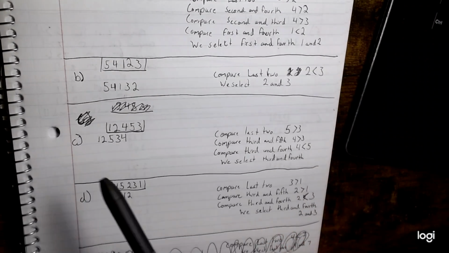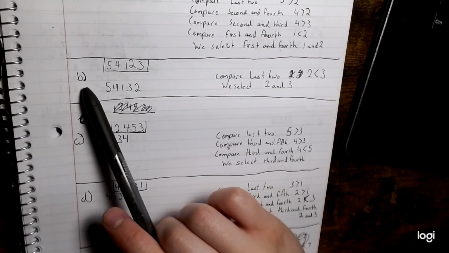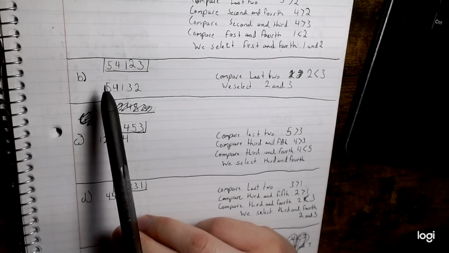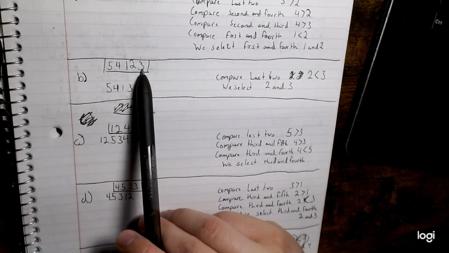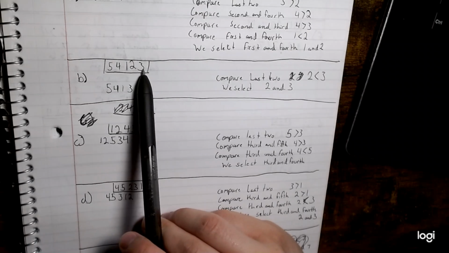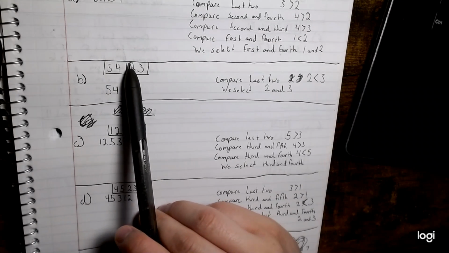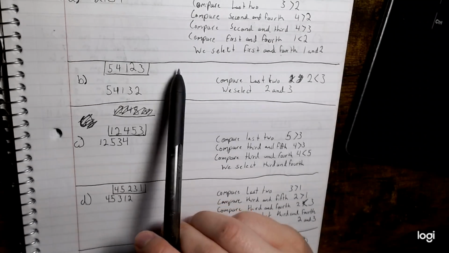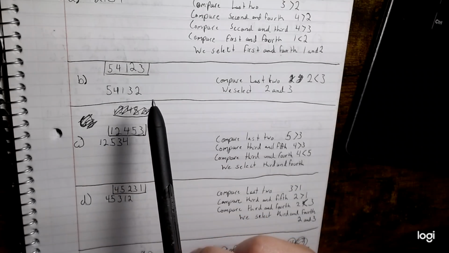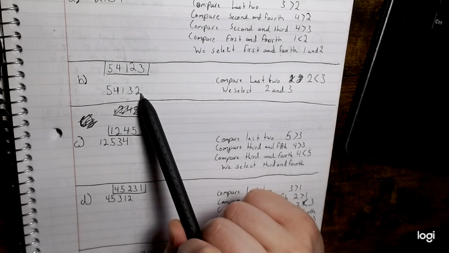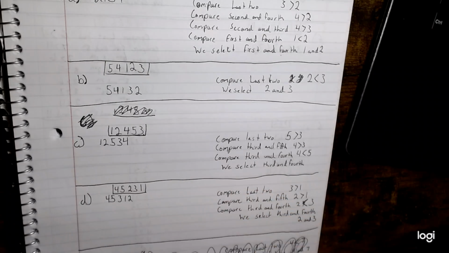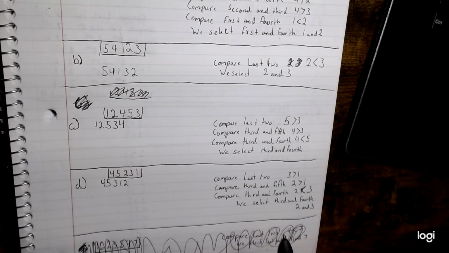So as you can see, B, we did the same thing. We have this number right here. We compare the last two, 2 and 3. So 2 is less than 3, so we can already stop there. So 3 switches over to this. Since there are no more numbers to organize, we just simply put 2 back here, and this will be our new number. So like I said, I'll only explain 2, and then we'll keep on going.